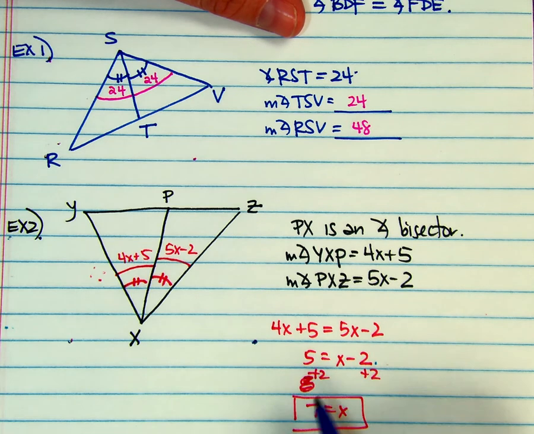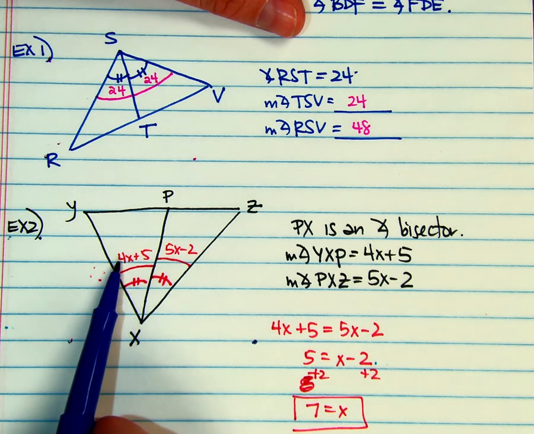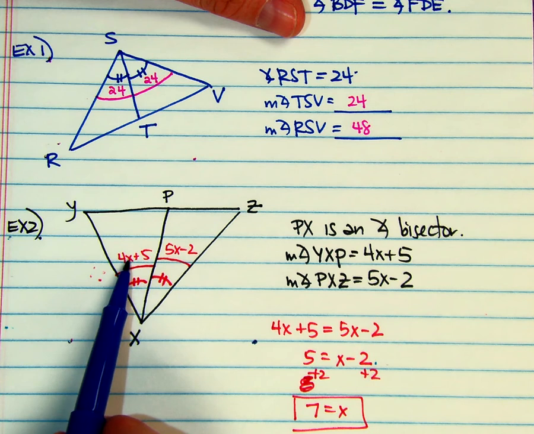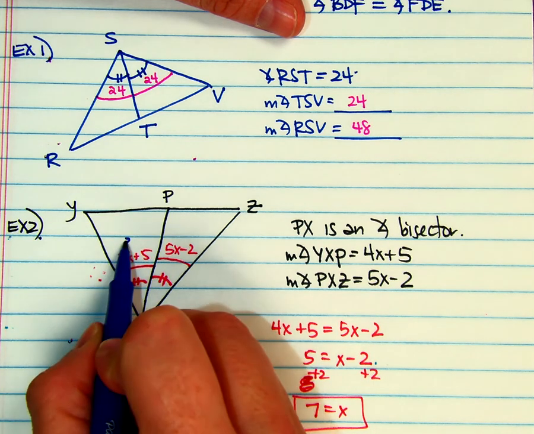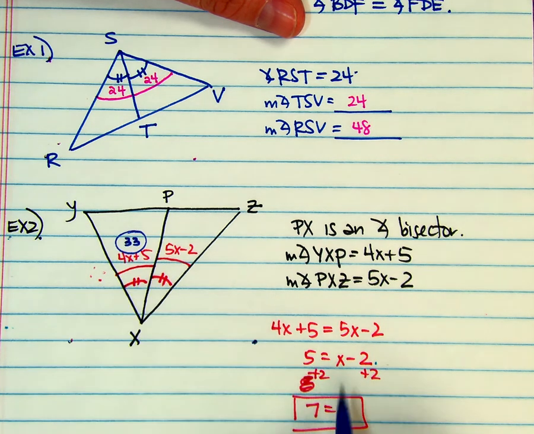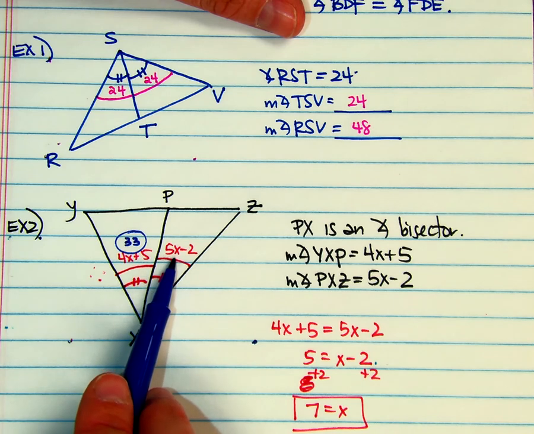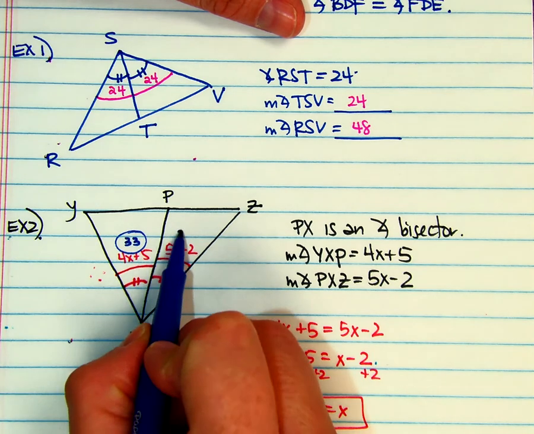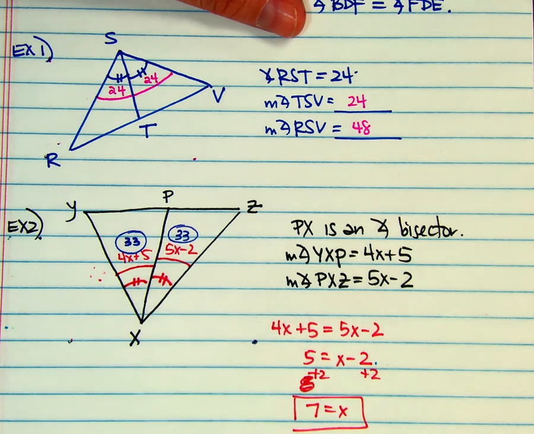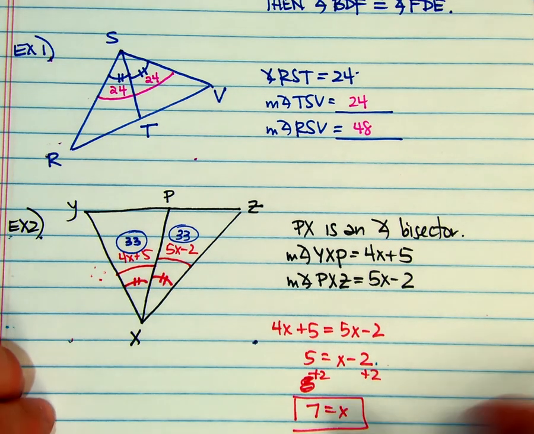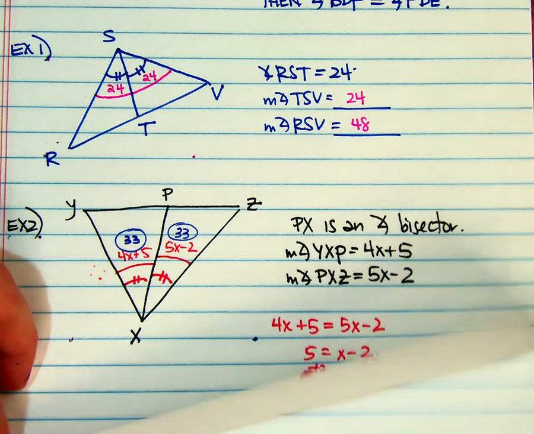Again, check your work. If I plug a 7 in here, 4 times 7 is 28, plus 5, that makes this angle 33. If I plug a 7 in there, 5 times 7 is 35, 35 minus 2 is 33. So it does check. One more example with angle bisectors.